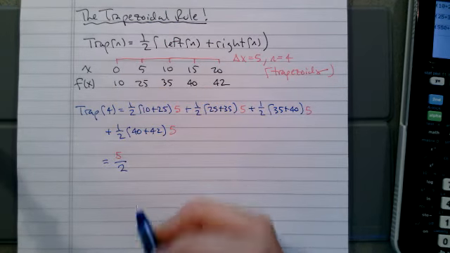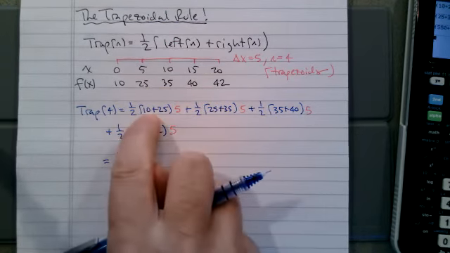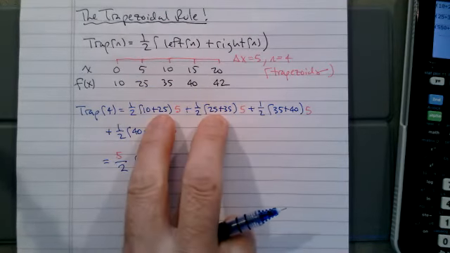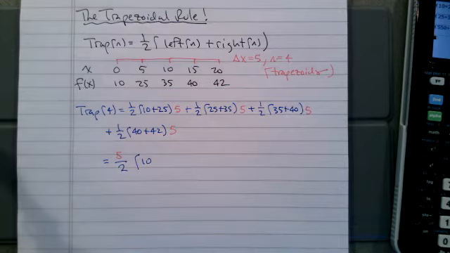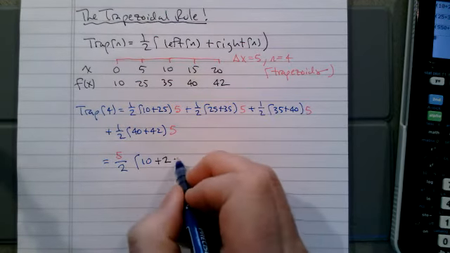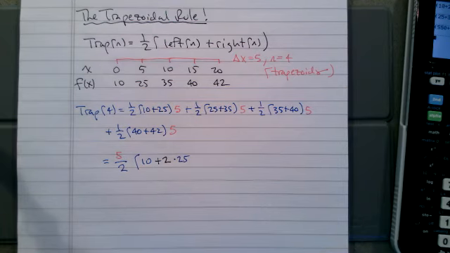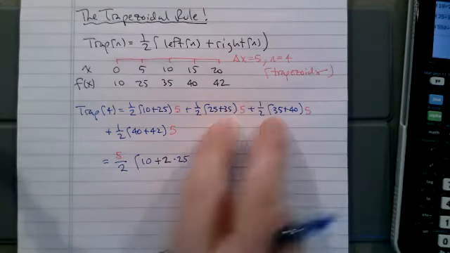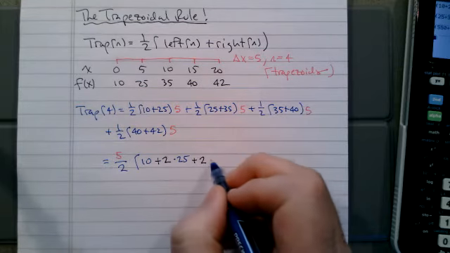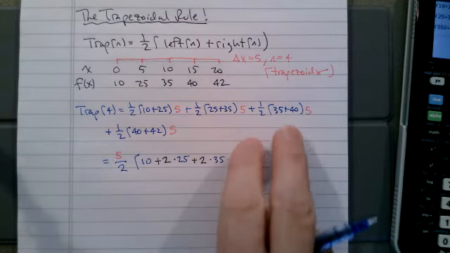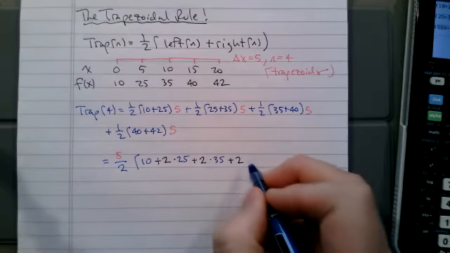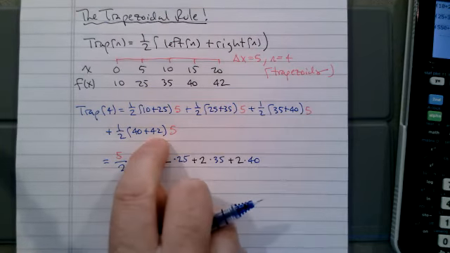Now let's look at what we have. We've got the first entry, 10. We have 2 copies of 25, so I'm going to say there's 10 plus 2 25s. Then we have 2 copies of 35, so plus 2 times 35. And we have 2 copies of 40, plus 2 40s. And only one 42.